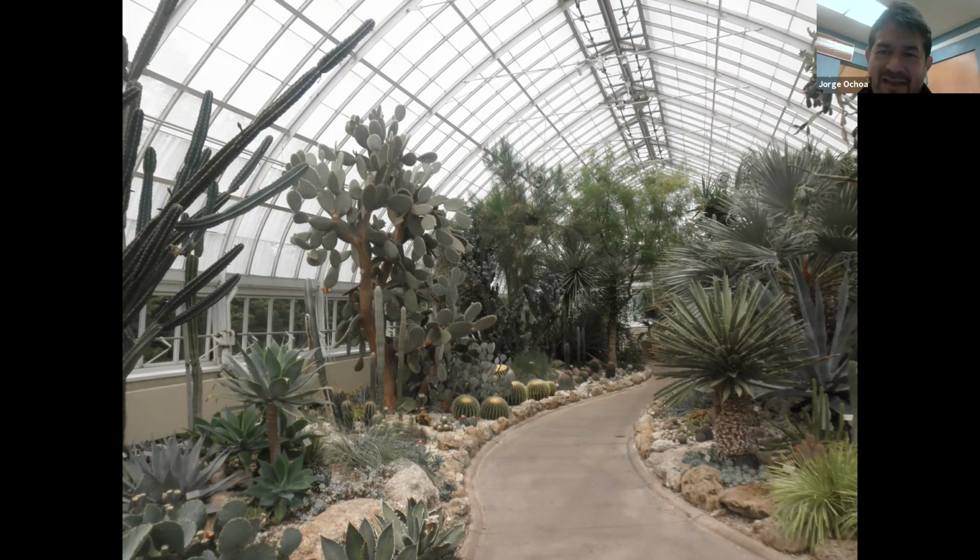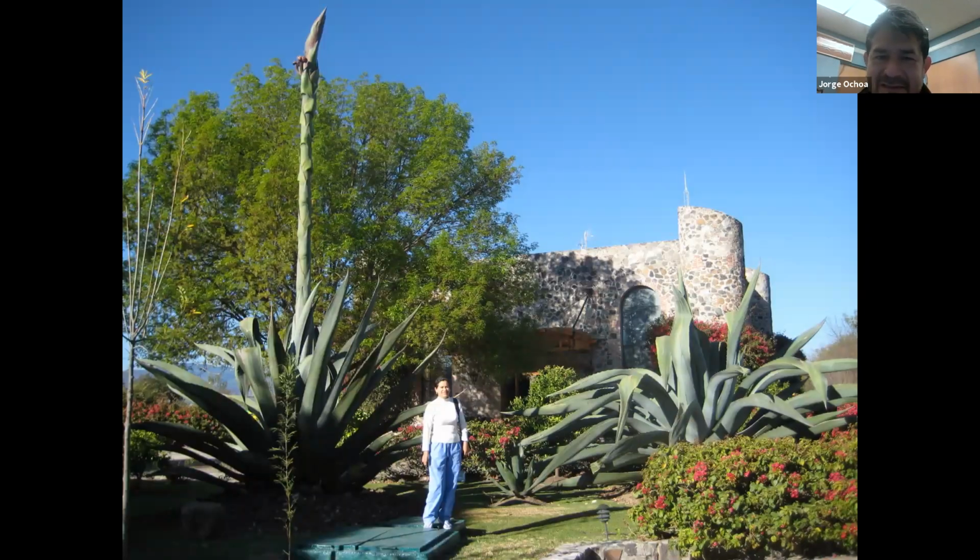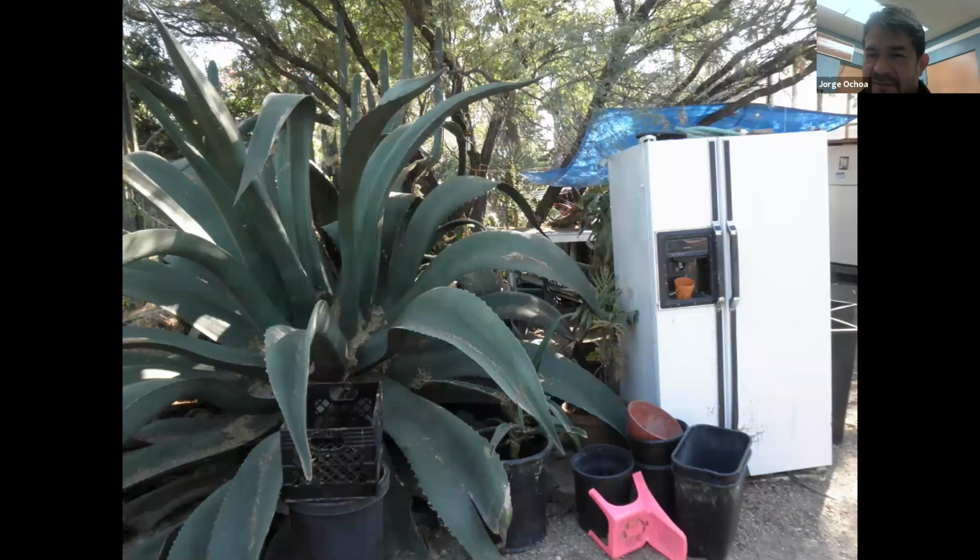American plants in England and other parts of the world are going to be very exotic because it gets too cold, and some of these are from drier climates. And here's a very large one in Mexico, so taller than a person and getting ready to set its flowers. And this one is even taller than a regular fridge.